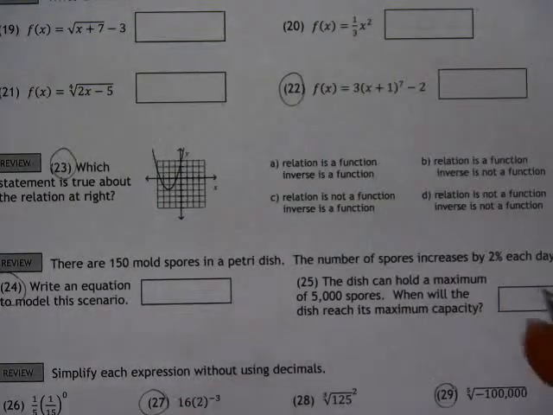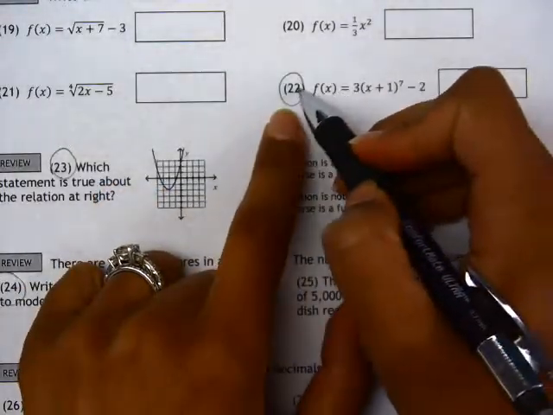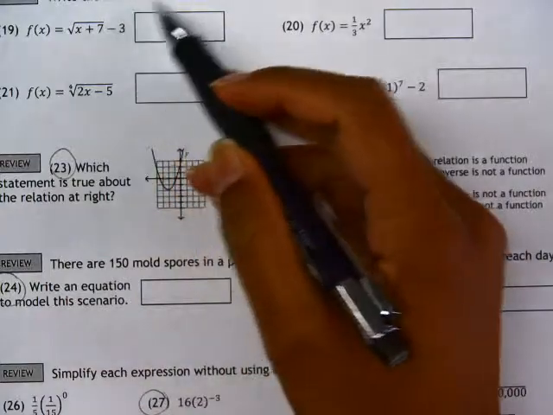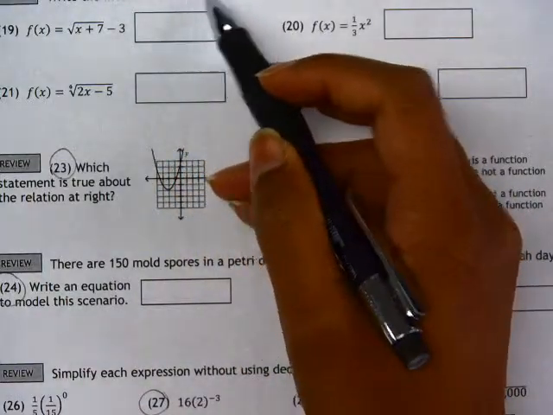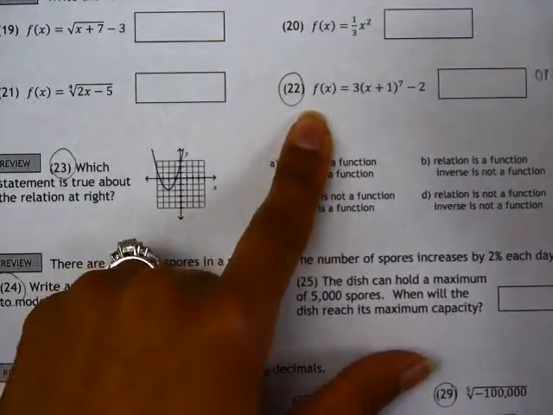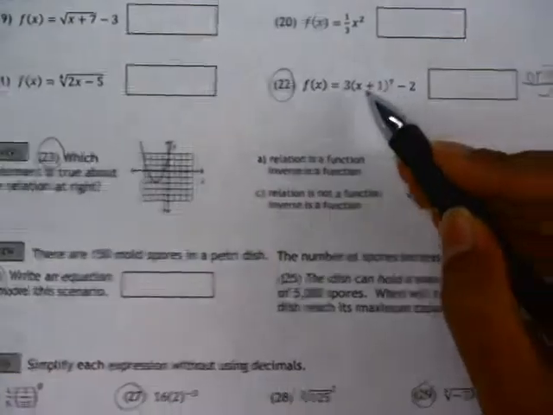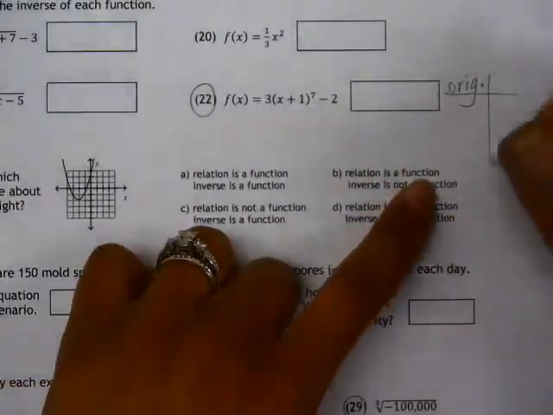This is worksheet 21.1, and we're going to look at 22 and 23 here. The question in number 22 is to write the inverse of each function. So if we look at this function, we're going to start by just listing the steps that are in the original function in the order of operations.